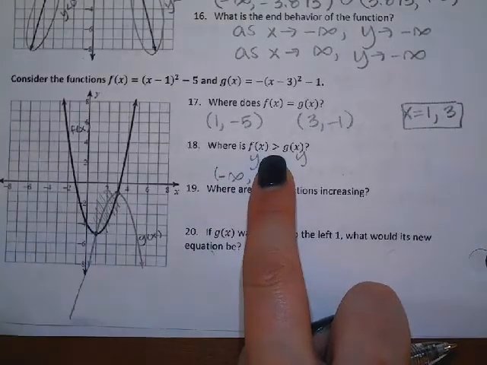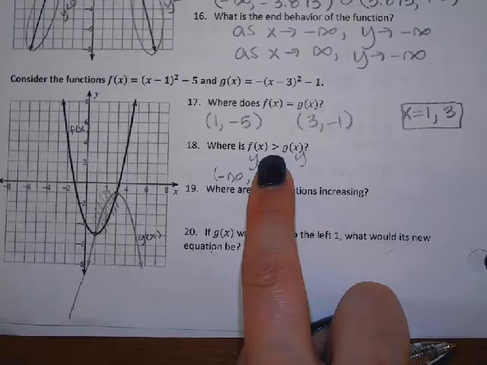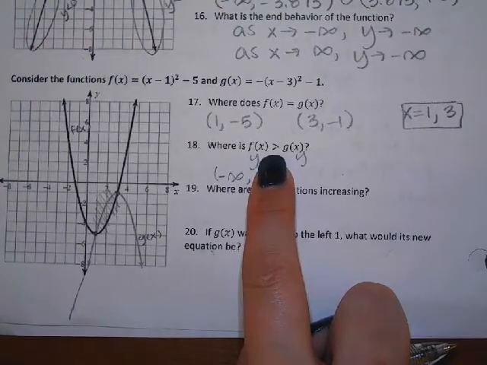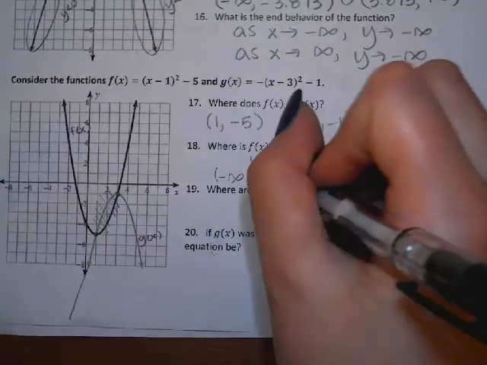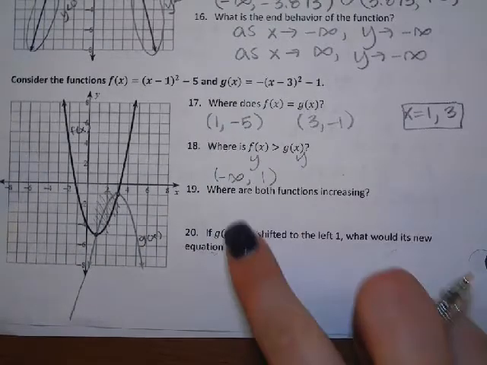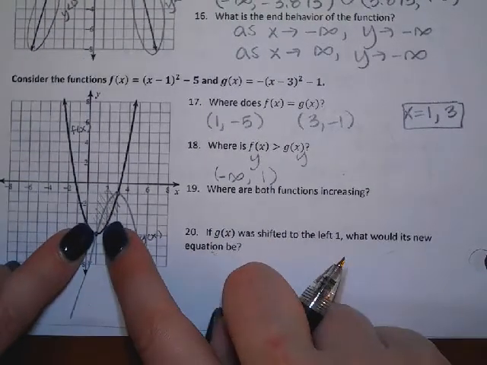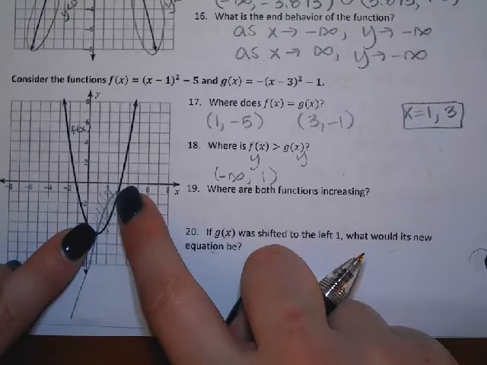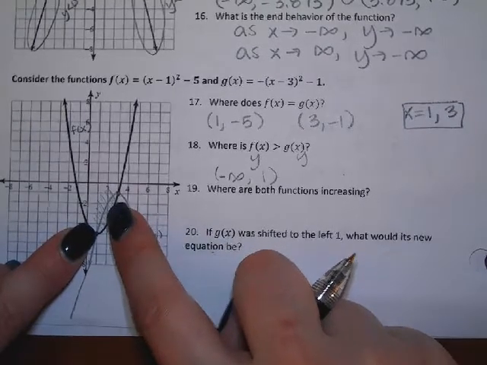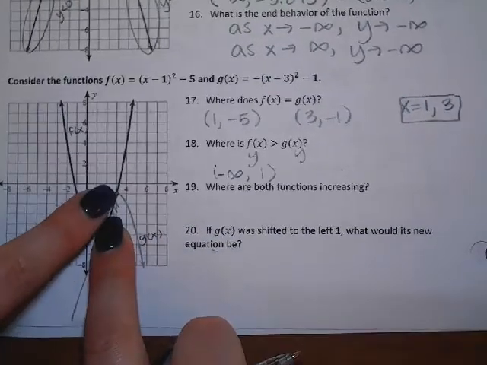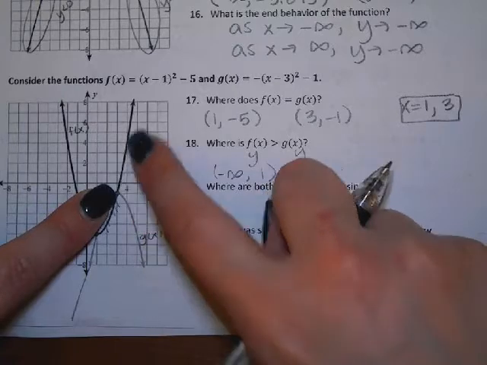The bracket would be including those points. At those points, they're equal. You don't have one above the other. You have them being equal. So we're going to do parenthesis. Okay, so the black one was on top up until we hit that intersection. Then at the intersection, the gray one is on top. It's a little bit above. So these are not the right answers. And then at this intersection, now we have the black one on top again.